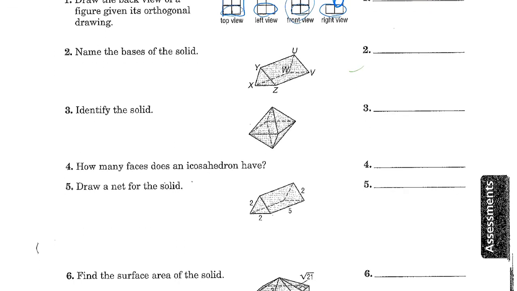Okay, name the bases of the solid. Well, if this is a prism, then the bases are a triangle going to another triangle. And so to name the bases: triangle XYZ and triangle WVU. Those are the two bases of the solid.